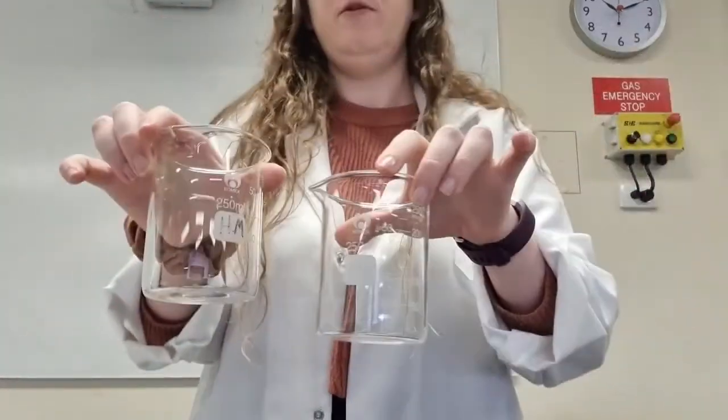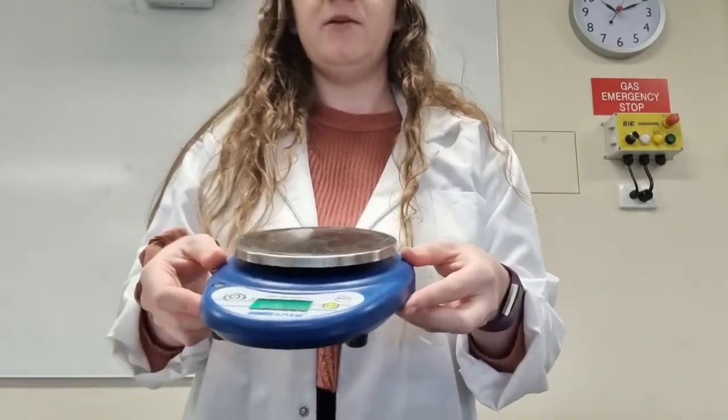So what I have here in terms of my equipment, I have 4 250ml beakers. I have my electronic balance so I can weigh it.